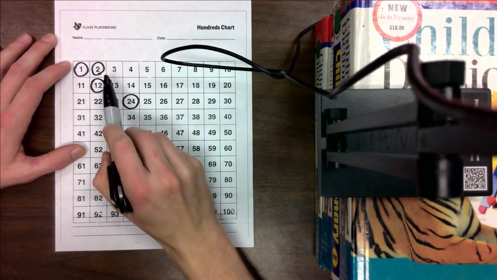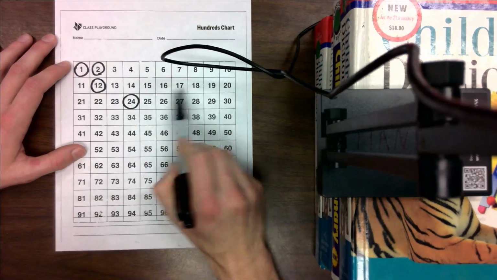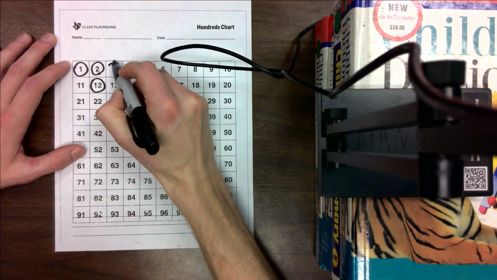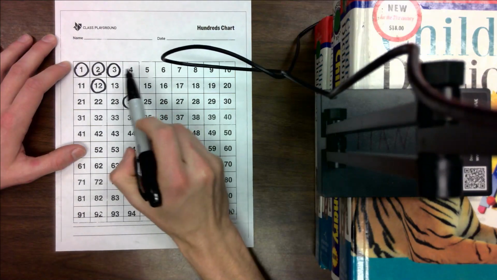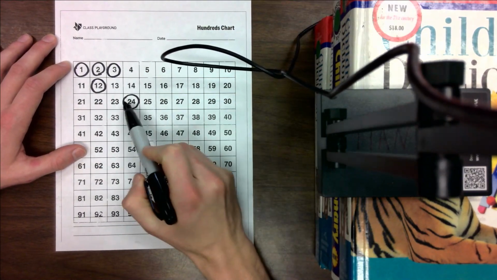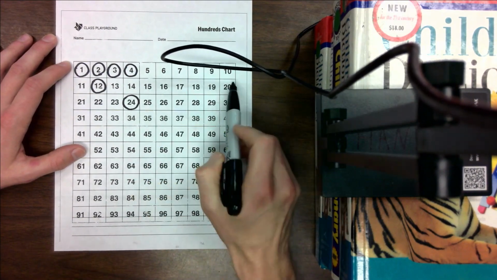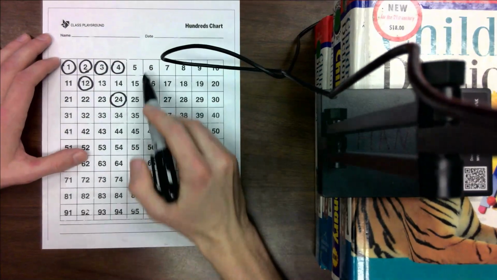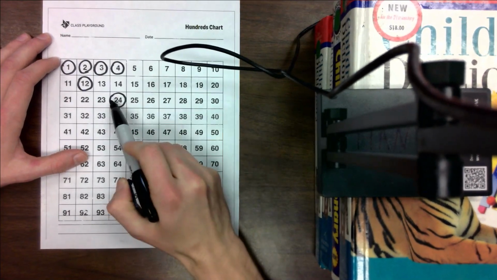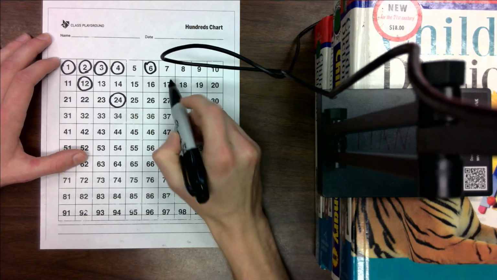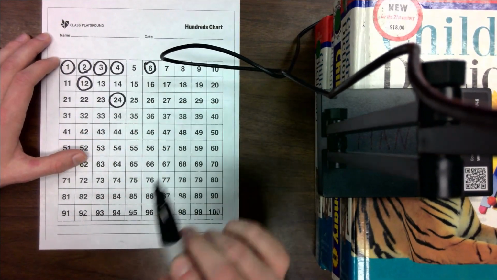Then you can check 3. 3, 6, 9, 12, 15, 18, 21, 24. So 3 is also a factor. 4: 4, 8, 12, 16, 20, 24. So 4 is also a factor. 5: 5, 10, 15, 20, 25. Nope, skipped over it. 6: 6, 12, 18, 24. So 6 is also a factor. 7: 7, 14, 21, 28. Nope.